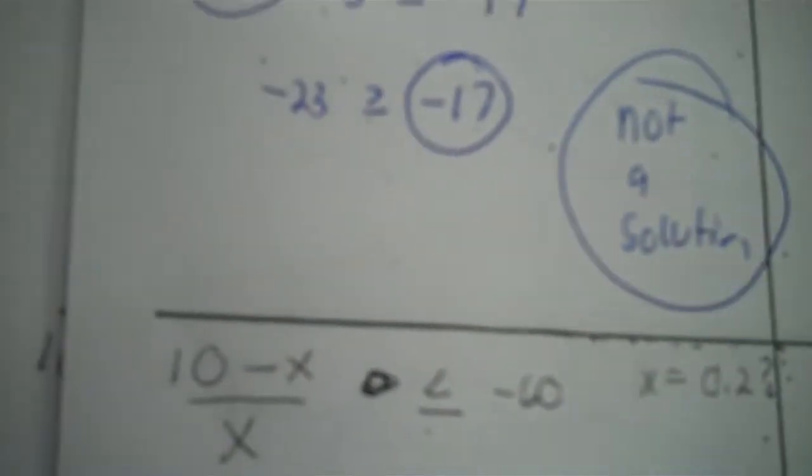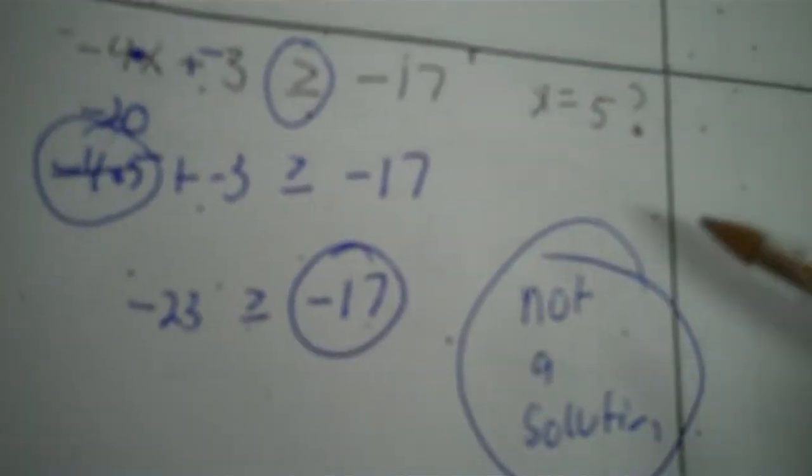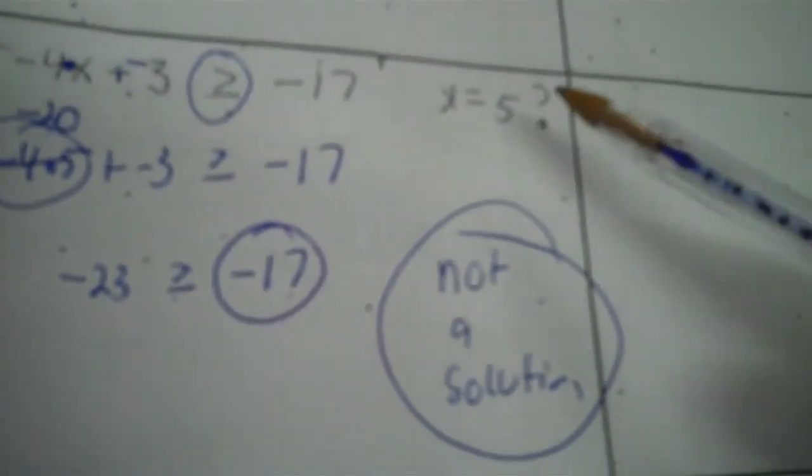Now, next problem, we have 10 minus x divided by x is less than or equal to negative 60. X equals 0.2. Is that a solution? By the way, when I say solution, that's not your only solution. You have an endless number of solutions. You're just seeing if that's one of them. Like here, 5 isn't. You don't need to find what would be a solution. You just know that 5 is not in there.